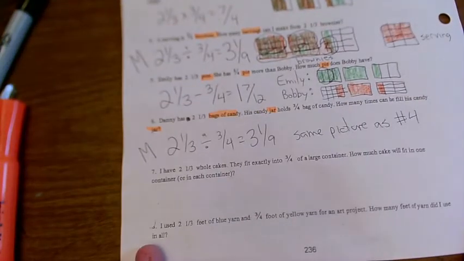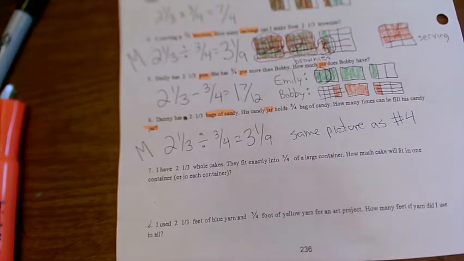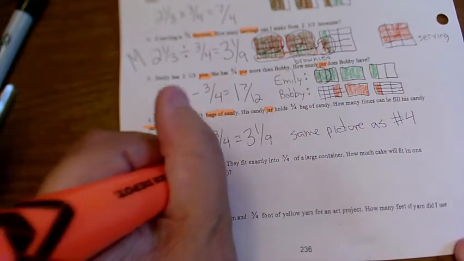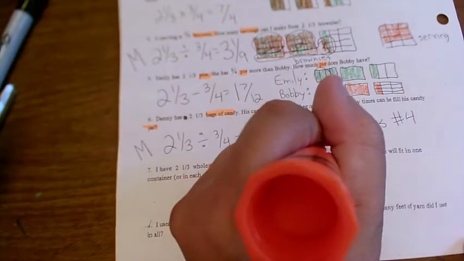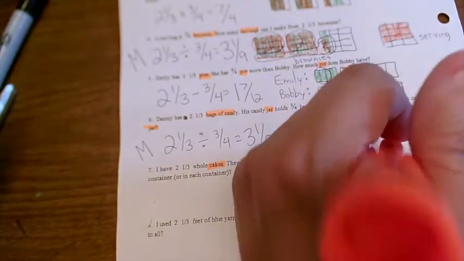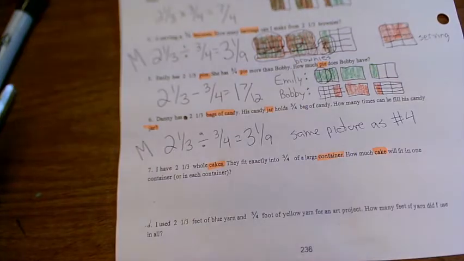All right, number 7 says I have 2 1/3 cakes and they fit exactly into 3/4 of a container. How much cake will fit into one container? So again, we have 2 different labels. So we have cakes, containers, and our answer is how much cake will fit in a container.